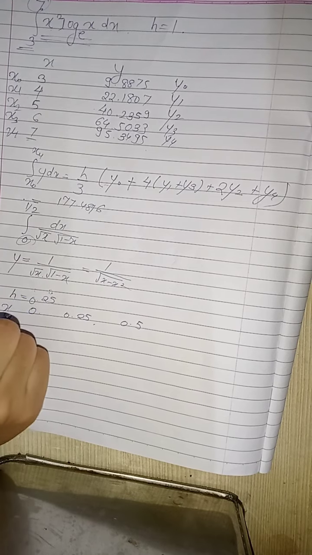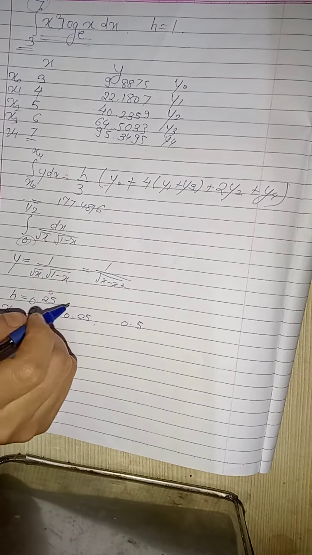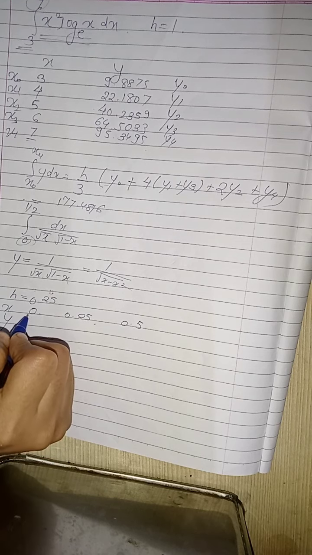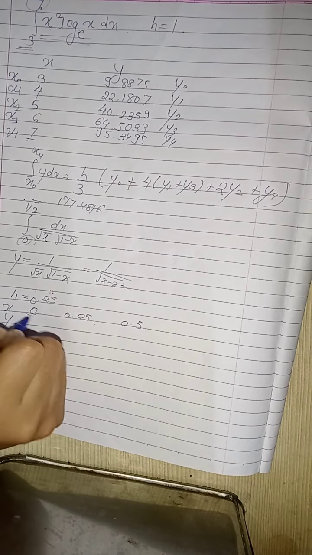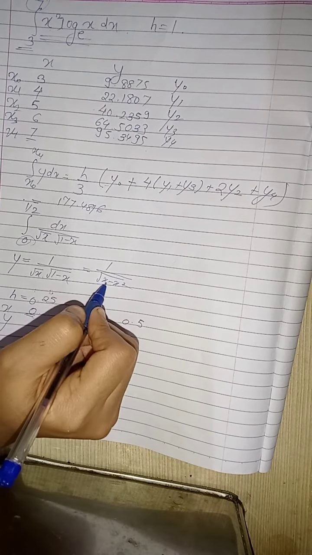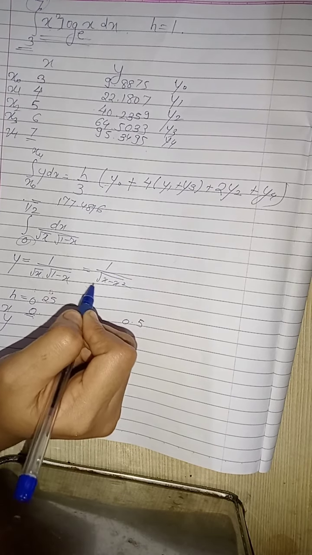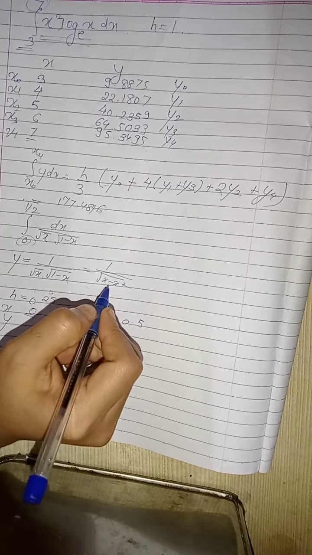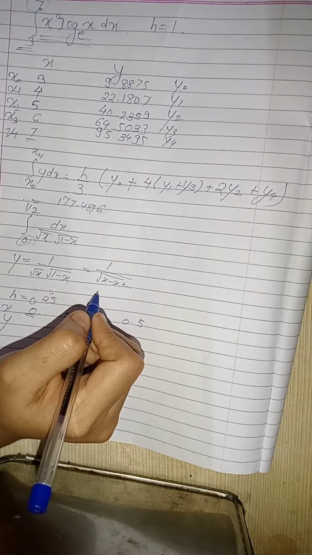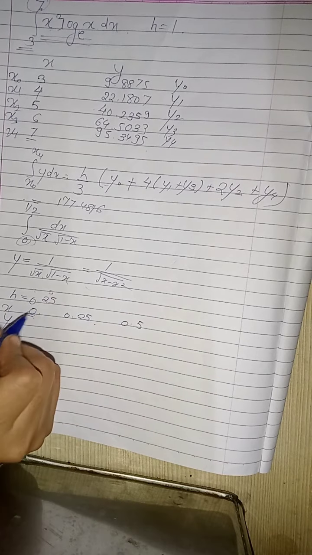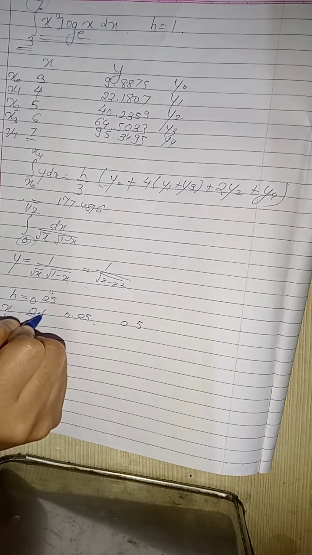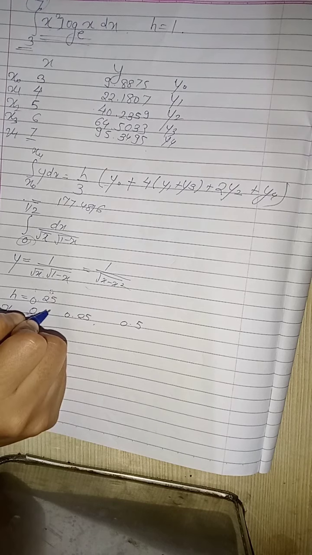Now if you consider x as 0 as the first point, then after substituting in y you'll get square root of 0 minus 0 square, which is 0, and 1 upon 0 is not defined. To avoid this case, we will consider it as 0.01.